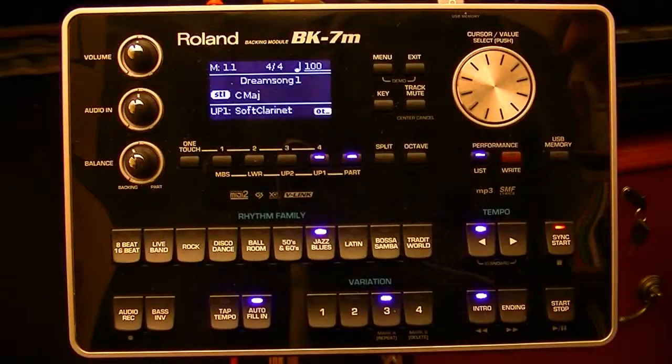You will notice when I switch between Dream Song 1 and Dream Song 2 that multiple changes occur simultaneously on the BK. The style variation changes from 3 to 4 for a more embellished accompaniment, and upper part 2 gets activated, thus introducing a second treble voice. Without the Performance Next feature, I could never accomplish these simultaneous changes interactively while I'm playing.